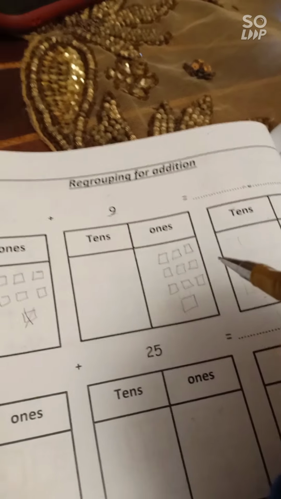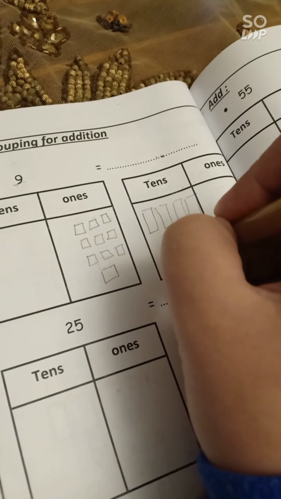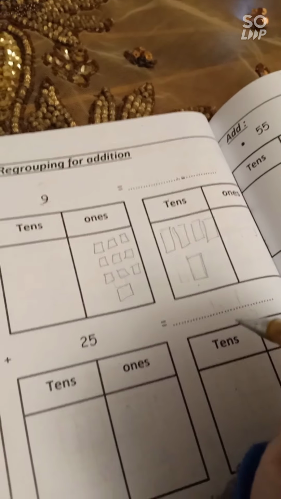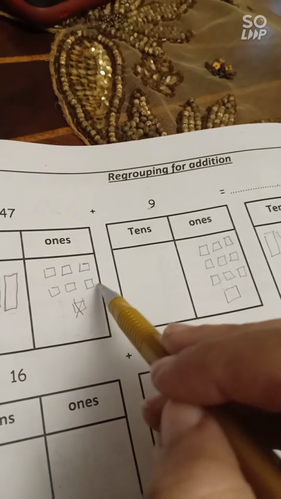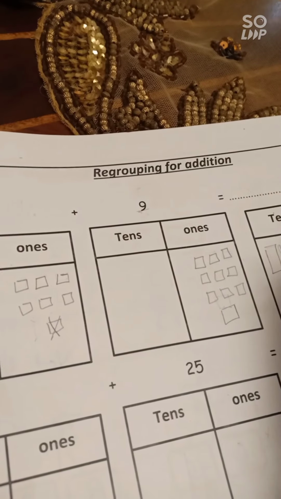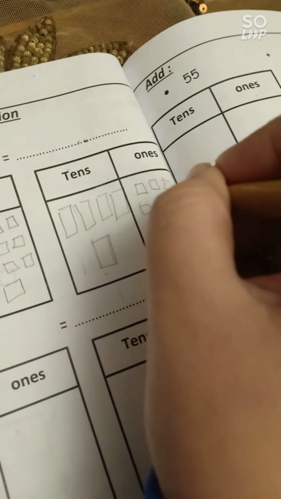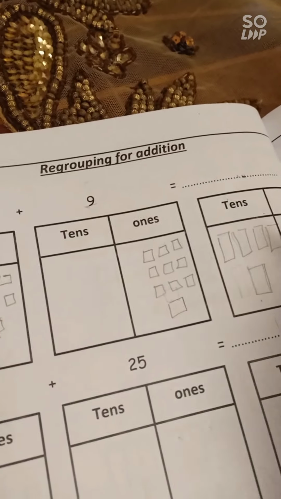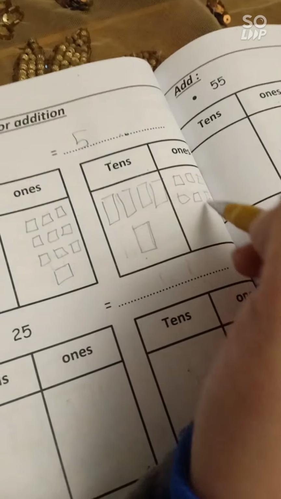So you will add another stick. Here we have 4: 1, 2, 3, 4, and we will add the 5th one. And how many in the ones? Let's see. 1, 2, 3, 4, 5, 6. So we have 6. So the answer here is 50. 5 tenths, it will be 56.